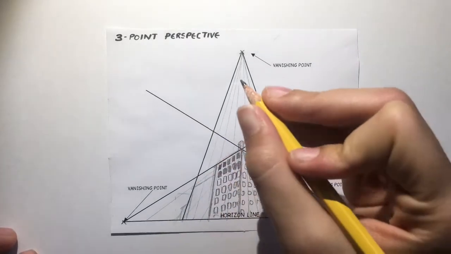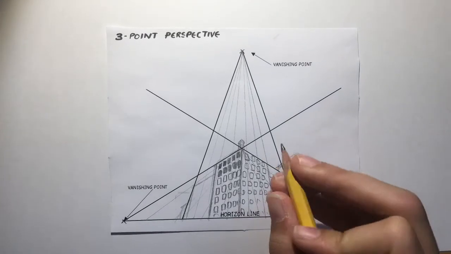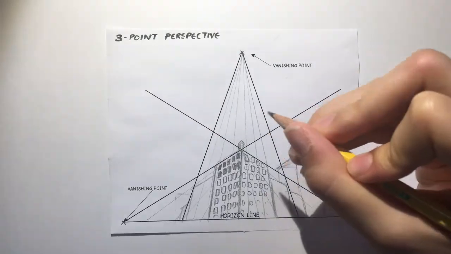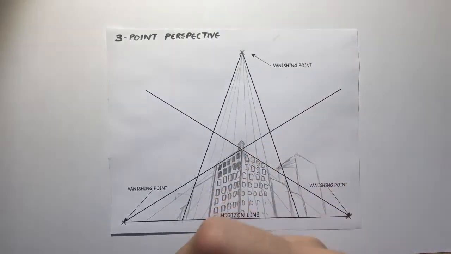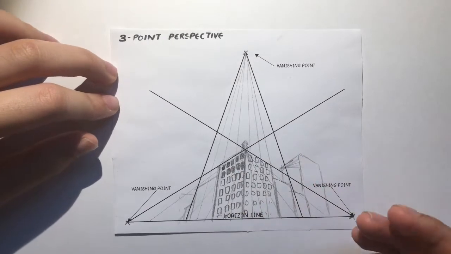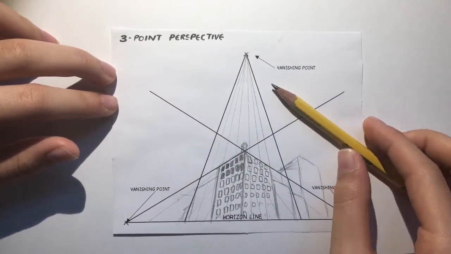Of course there are other points of view, like the bird's eye point of view, in which you're looking from an aerial view. So that's basically what it is, and I'm just going to illustrate a little bit of what 3-point perspective is. 3-point perspective is basically the same as my other perspective diagrams, only it's a little bit more complicated.